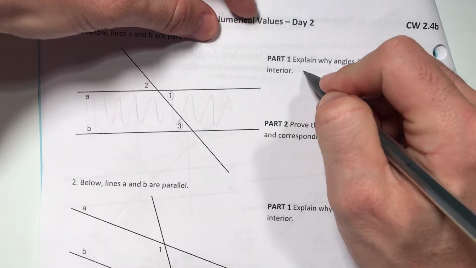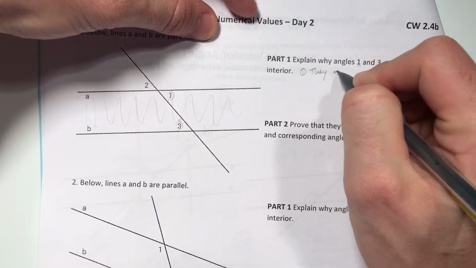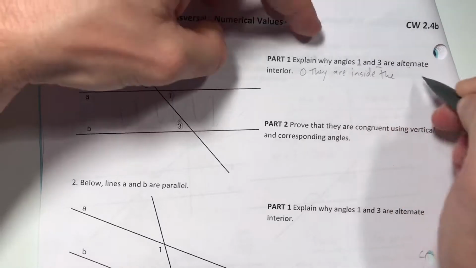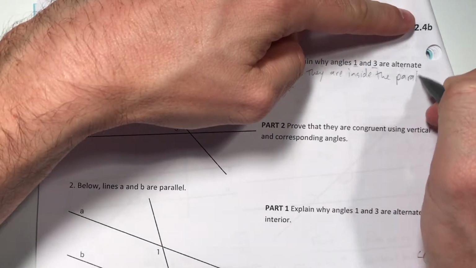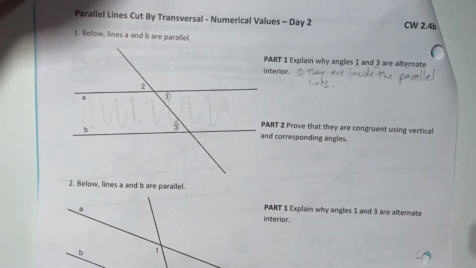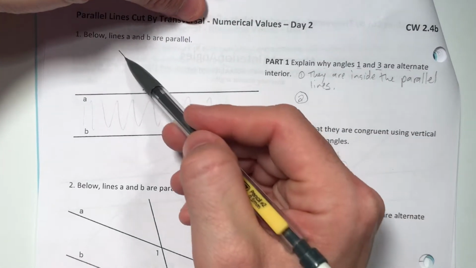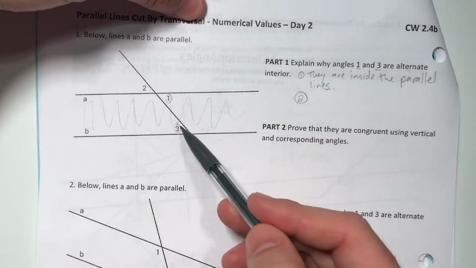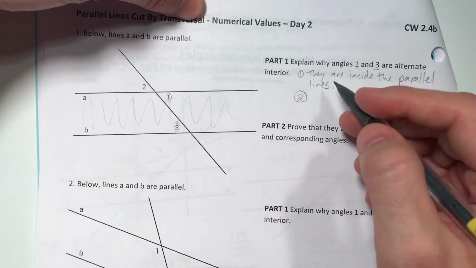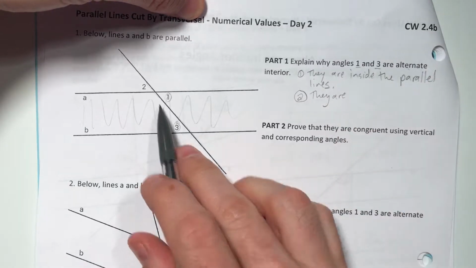So reason 1, they are inside the parallel lines. Okay, that's 1. Number 2, if this is the transversal, angle 3 is on the left side of the transversal. Angle 1 is on the right side. So number 2, they are on opposite sides of the transversal.